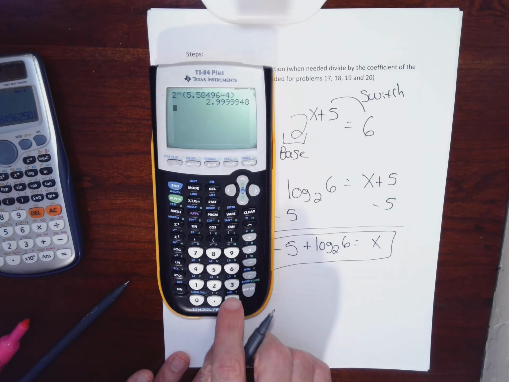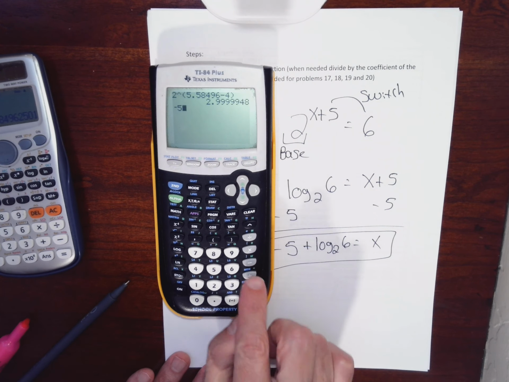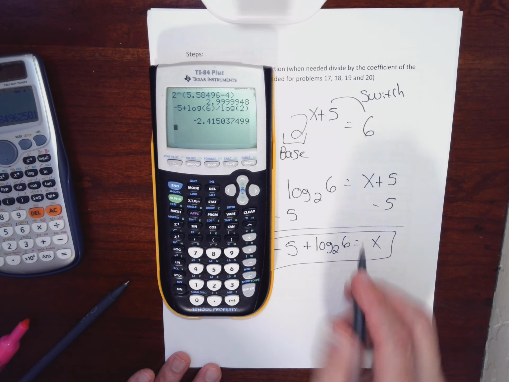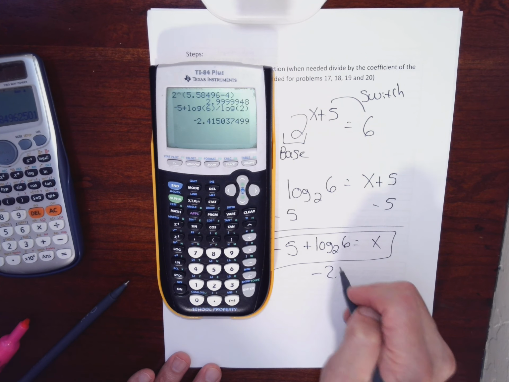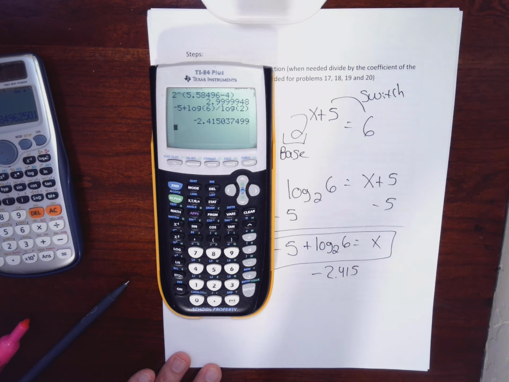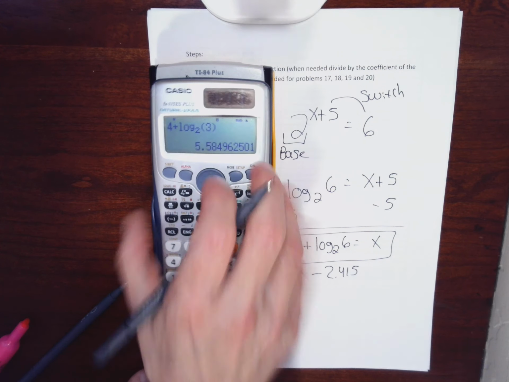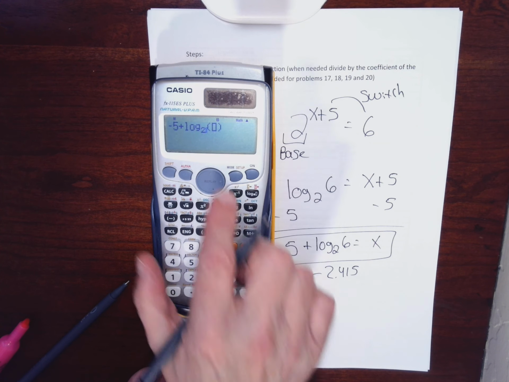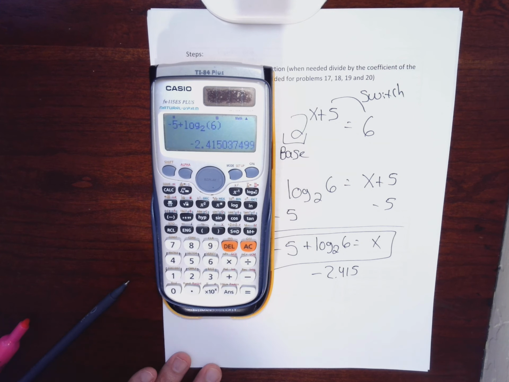You don't need a decimal approximation for this. On this calculator, I'd have to go minus 5 plus log of 6 divided by log of 2 to get my negative 2.415037. On this calculator, negative 5 plus log base 2 of 6 to get that same number.